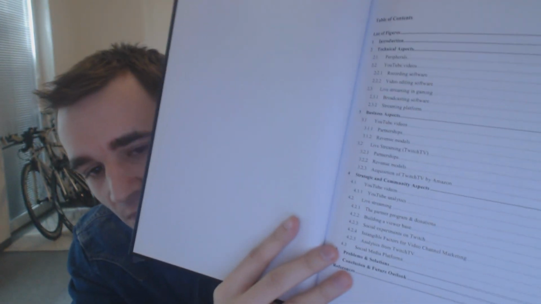Now the thesis itself covered a lot of different things. I can see here in the table of contents, it's pretty much full of stuff that I analyzed and discussed in this paper, our thesis. Let's go through some of the things. There's an introduction where I talk basically about what Twitch is about, what YouTube is about. Then I cover some technical aspects like what streaming software you can use, what hardware you need to have, and that kind of stuff. Get you ready for streaming, video editing software, what effects you can add and so on. There's a screenshot of OBS or XSplit actually.